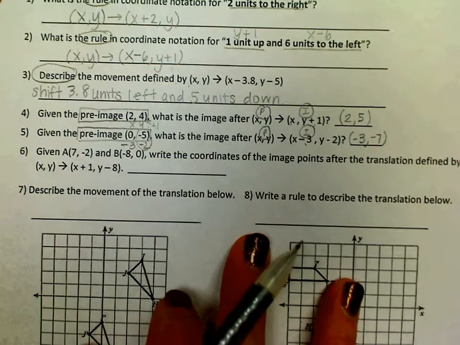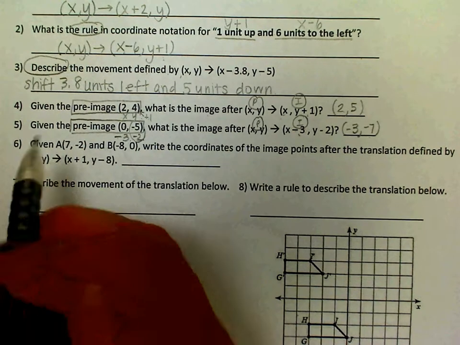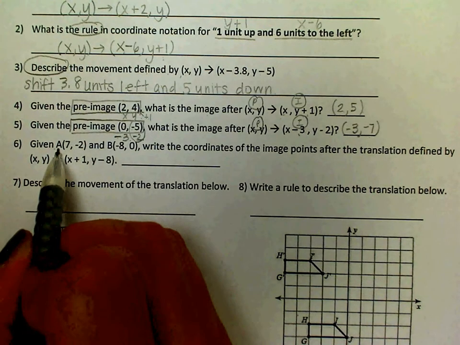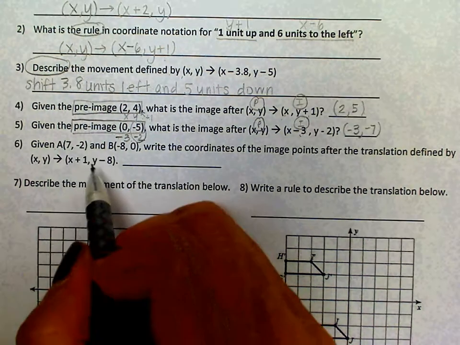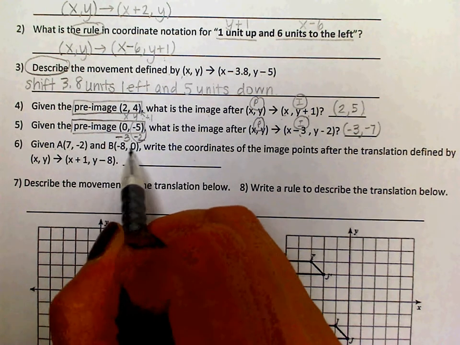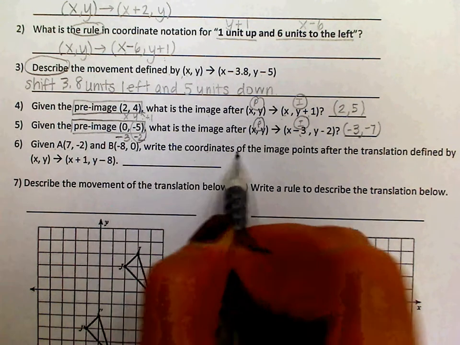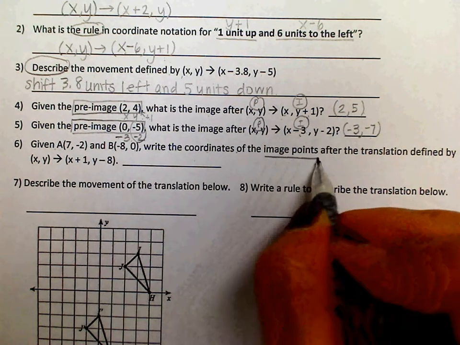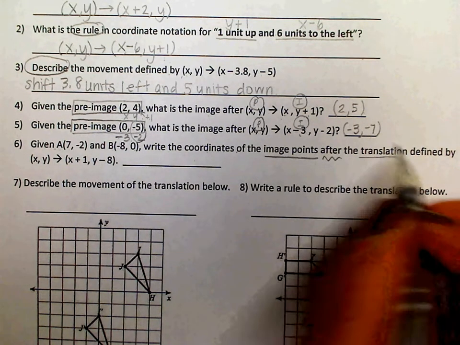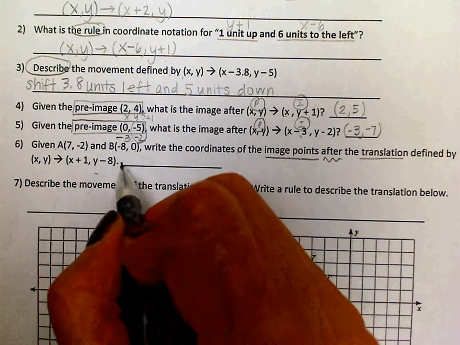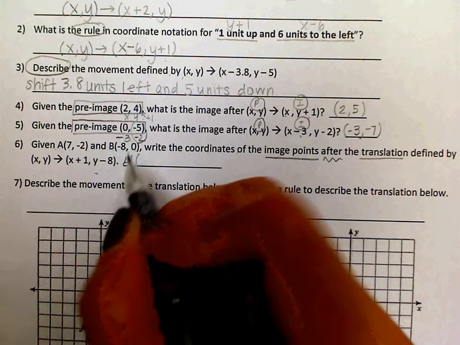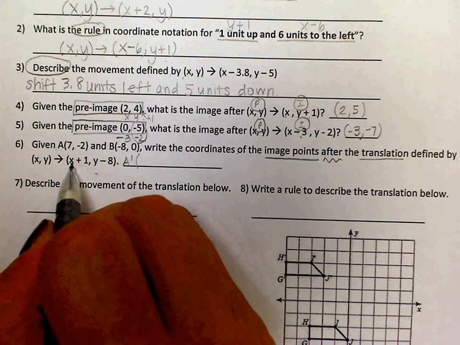Alright, number 6. Given point A with coordinates (7, negative 2), and B with coordinates (negative 8, 0), write the coordinates of the image points after the translation defined by this. So here's my translation. I'm going to have 2 answers here. A prime, where does that end up? So every x you add 1 to it, every y you subtract 8.